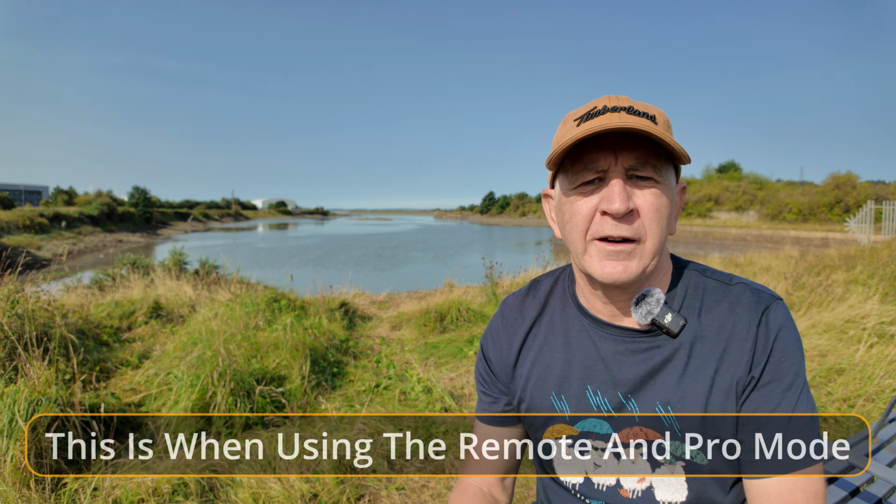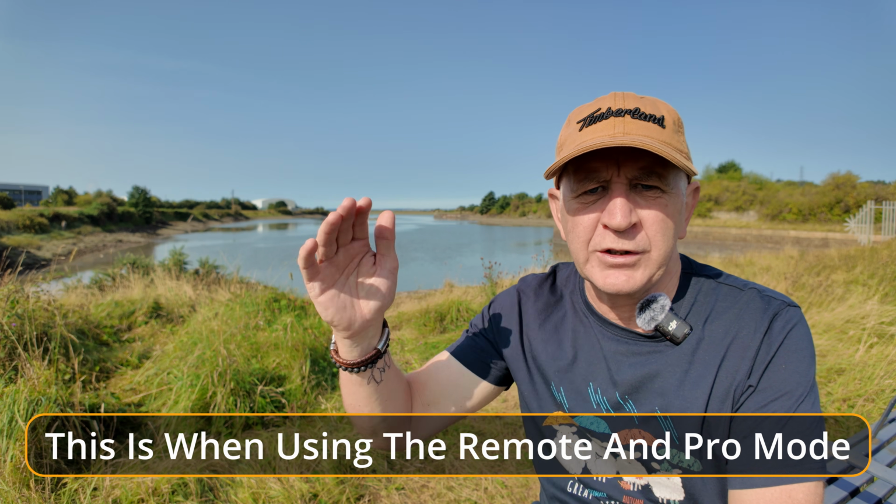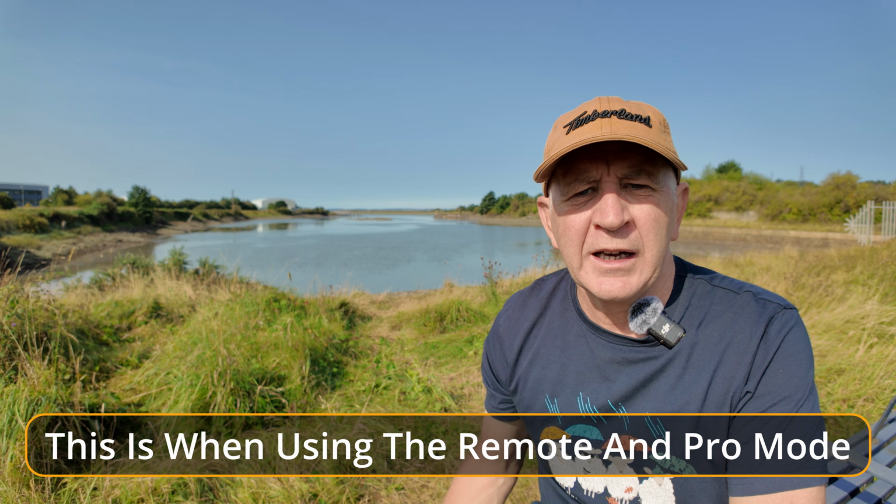A couple of other things to bear in mind when you are flying with the Neo is don't be afraid to use the automated modes when you are flying, things like zoom out or orbit, bird's eye drone, whatever it's called, because that can enhance your footage, and it also gives you a lot smoother of an effect.